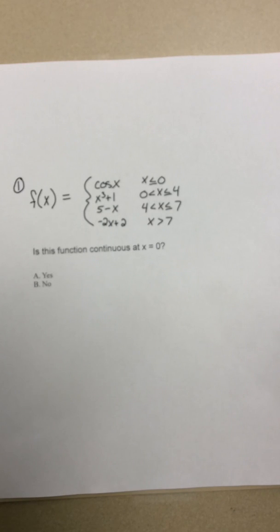Woohoo! Quiz 1 is over. Now we're on to quiz 2. So let's practice. Here's some stuff.